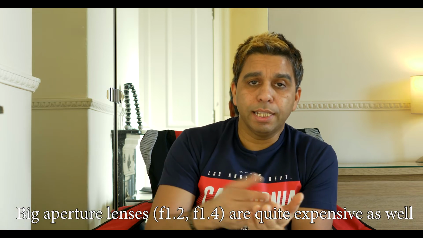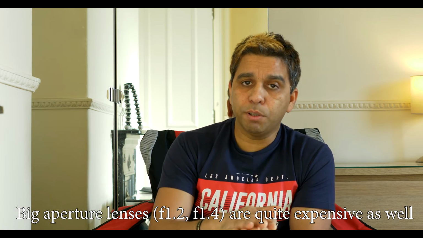Because these are called f1.4, f1.2, they're also called f-stops. So when you see a button called f-stop, that is to control your aperture. So don't be confused by that. F-stop and aperture are the same setting.